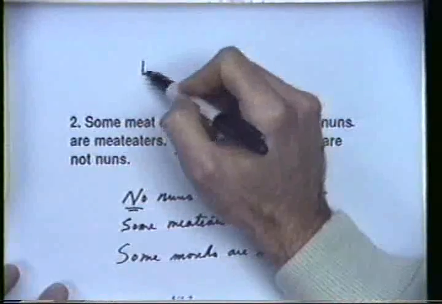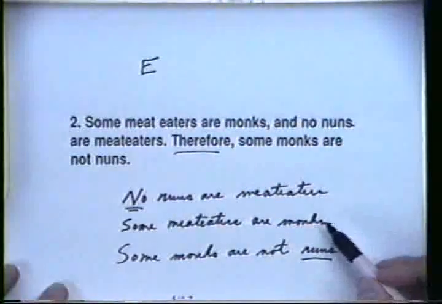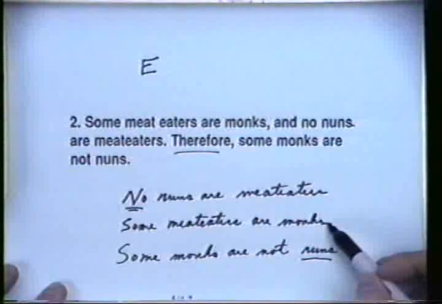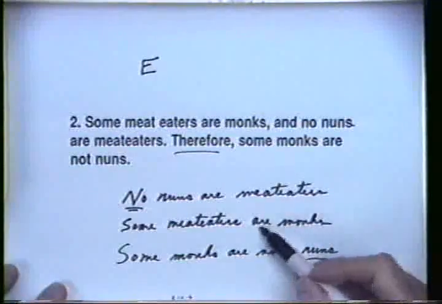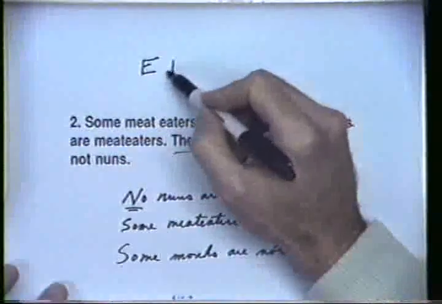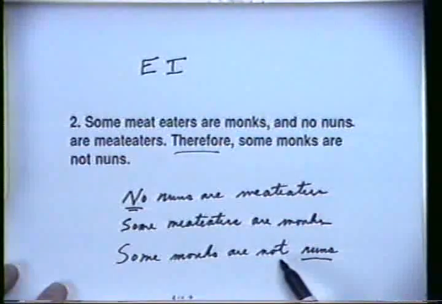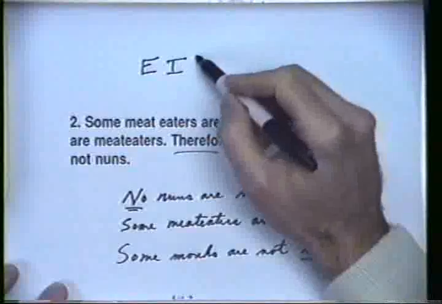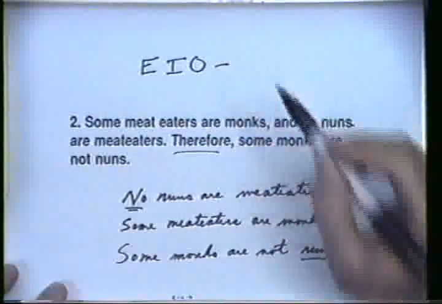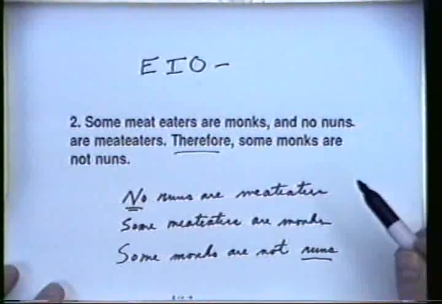Remember the no, so we've got E. The second is a particular affirmative premise. Some meat eaters are monks, so that's an I. And the conclusion is the particular negative sentence, which is an O. So E-I-O gives you the mood.